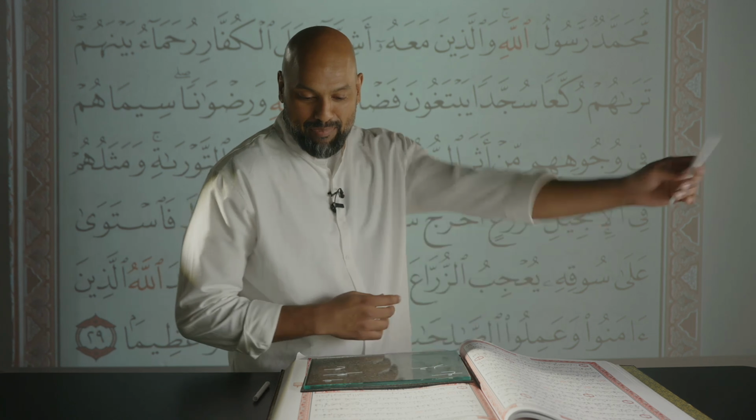Use a pointer. There you go. I should get a laser pointer. That way it'll make pointing things easier.